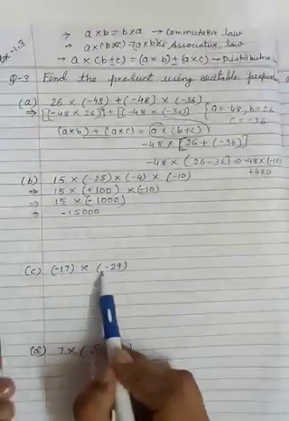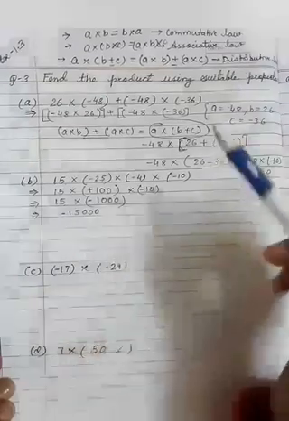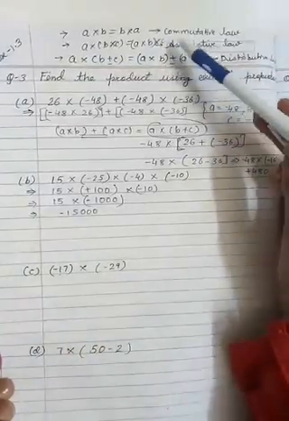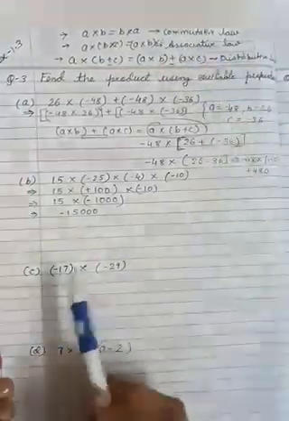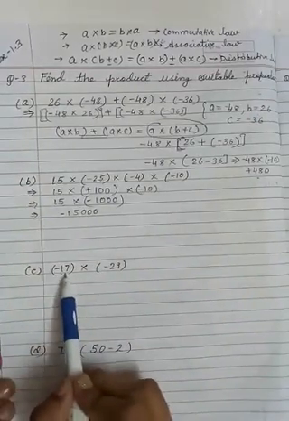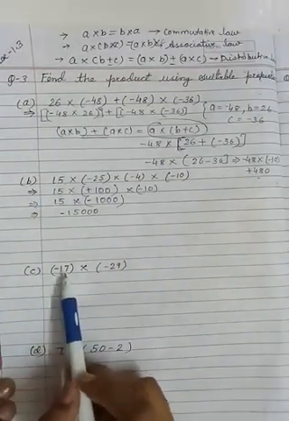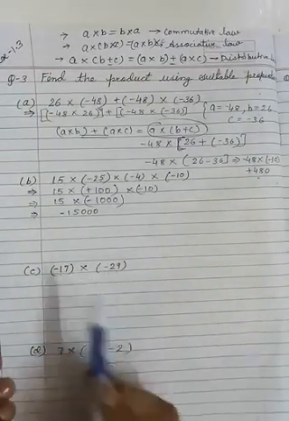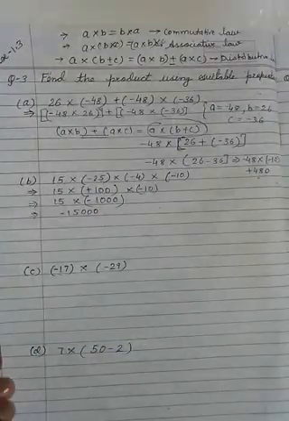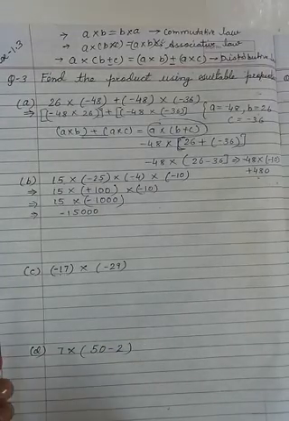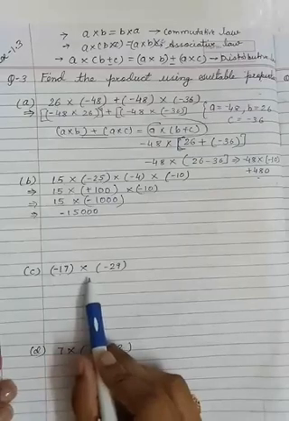Now we have C part, that is minus 17 into minus 29. Here you can see that there is no property like this. You can change the order, that is commutative law, 17 into 29 or 29 into 17, but we can use another property.